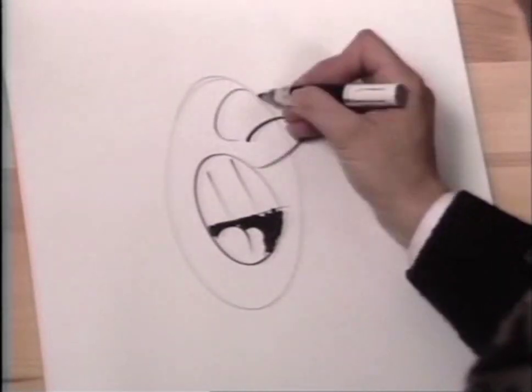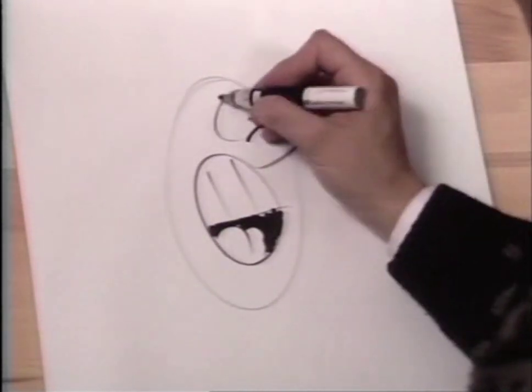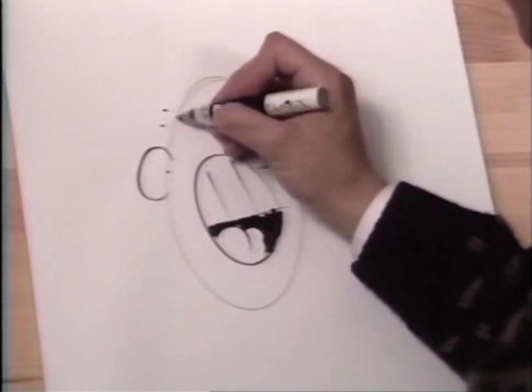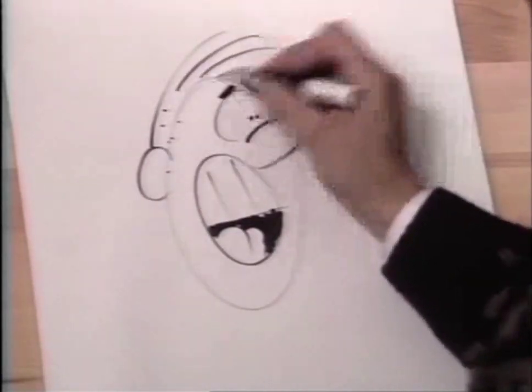Okay, now let's have his eyes wide open with his pupils real small. It makes it funnier. And his ears. Let's give him some stubbly hair on the sides and some hair coming forward.